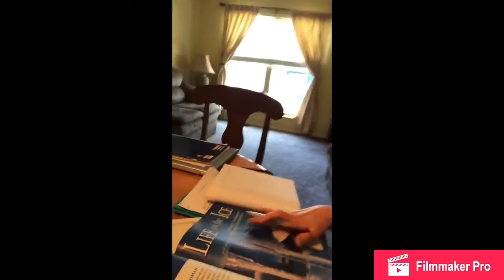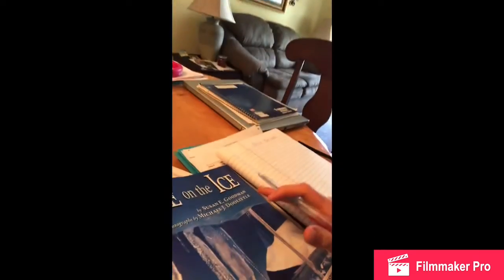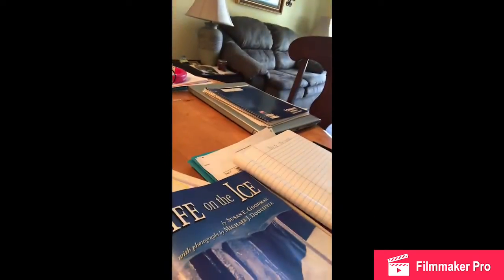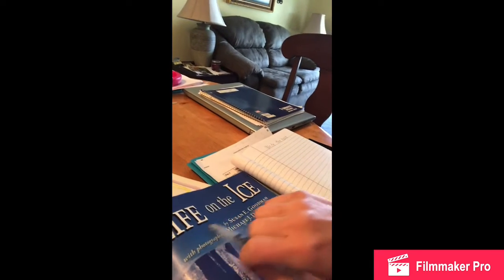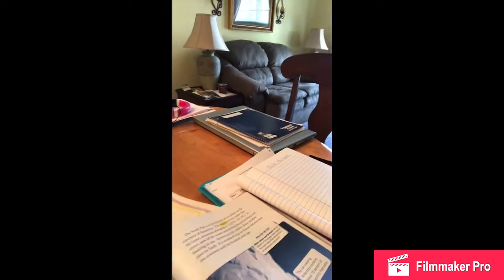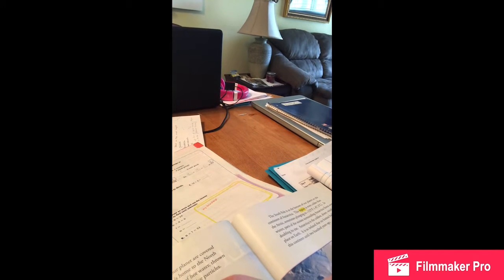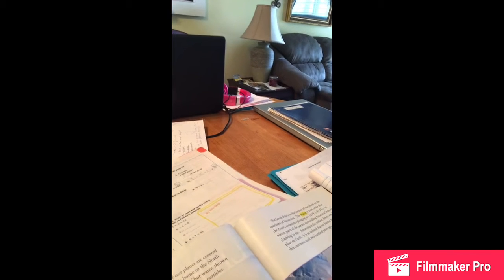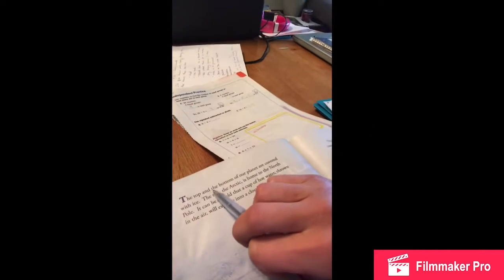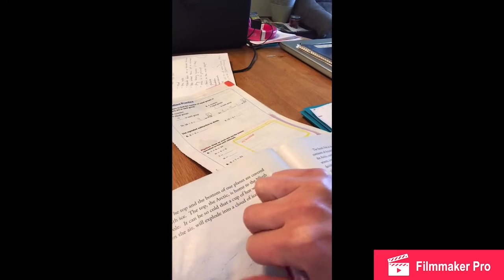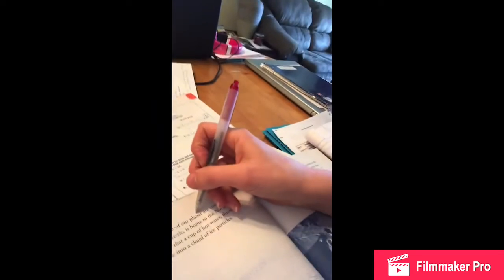So if I'm just doing it in a book, see if I can get this here. I know it's backwards to you. Okay, I would be reading Life on the Ice. So as I'm reading the story, I want to look for a word that has a little word inside of it. The top and the bottom of our planet are covered with ice. Well, the word planet has the word plan inside of it. So in my notebook, I would write planet and I would circle plan.